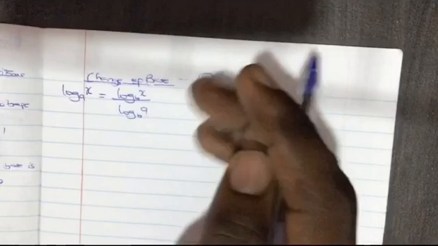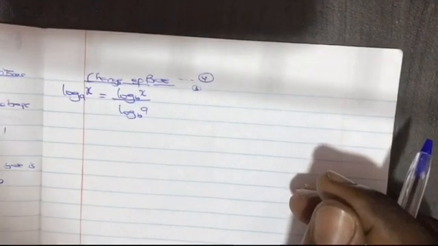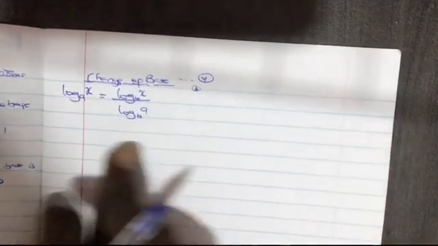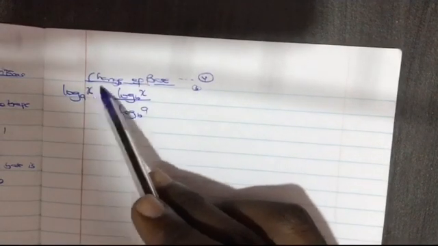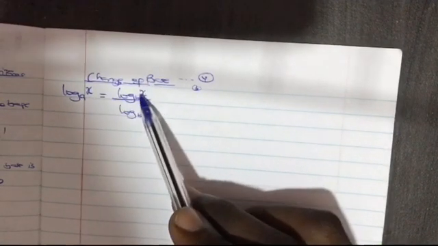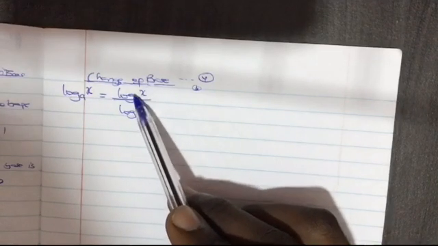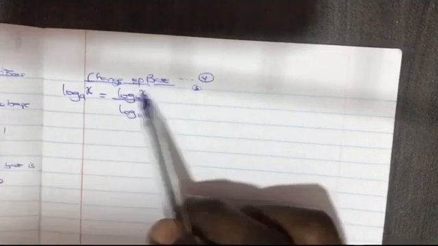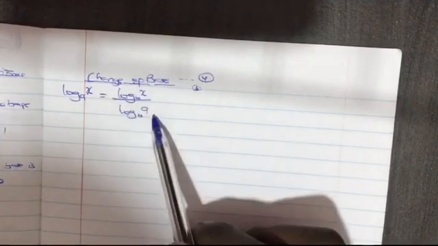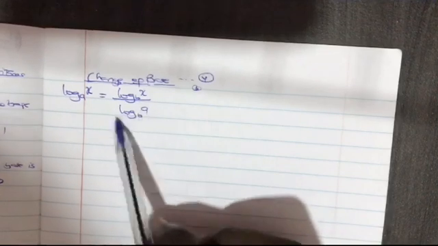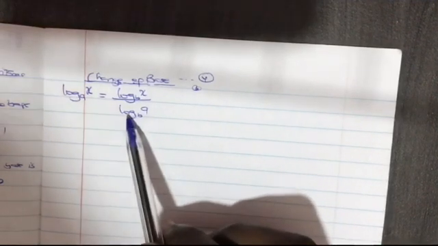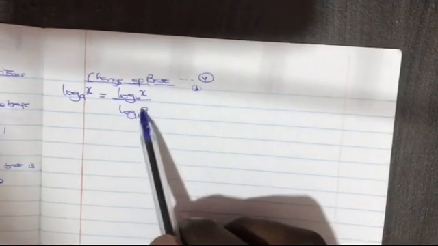I'm going to prove it, but remember, we won't be quizzed on proving, so just note this. The number here becomes the number with the logarithm as the numerator, and then in the denominator, the base becomes the number at this point. But they must be in the same base.